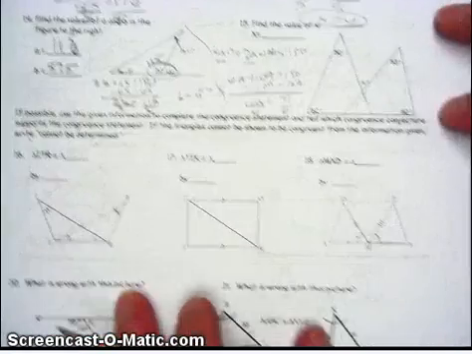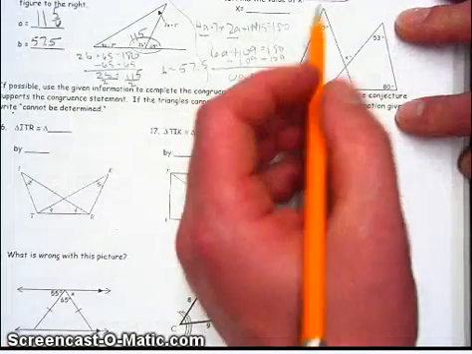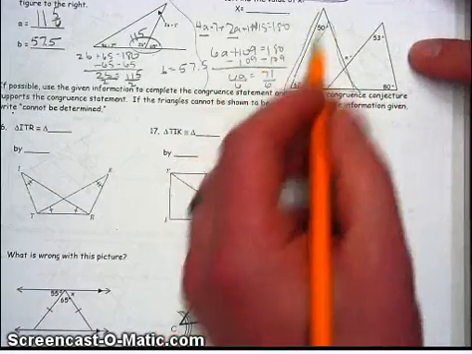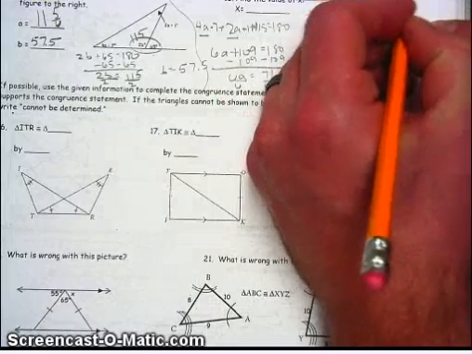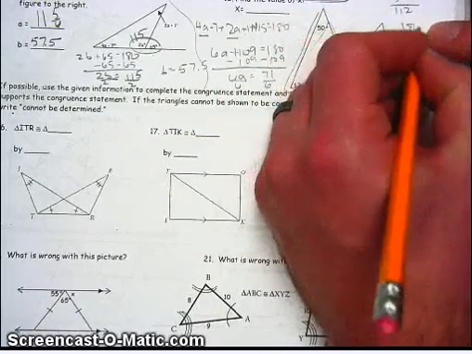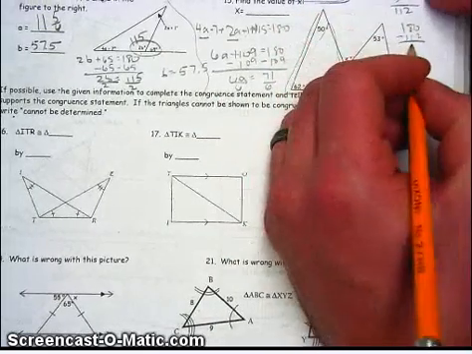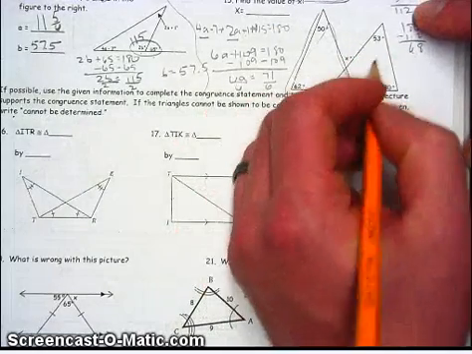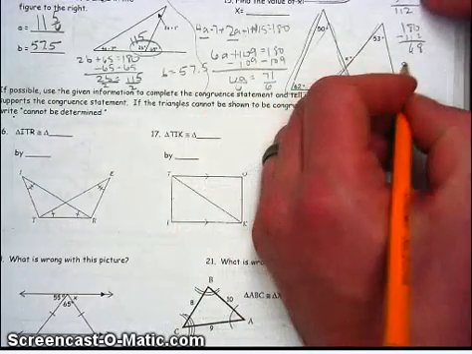Alright, okay, quickly going through these, and we're almost done. Okay, I want to find out what x is. I've got a triangle here, so I can add 62 and 50 is 112. 180 minus 112 is 68. So that's 68. I can do the same thing here because I got another triangle there.